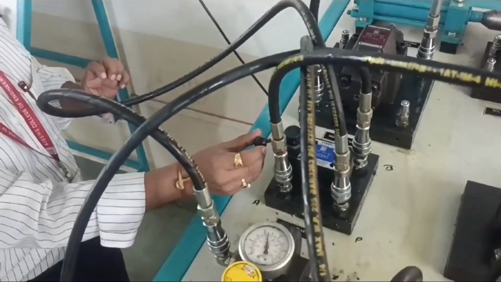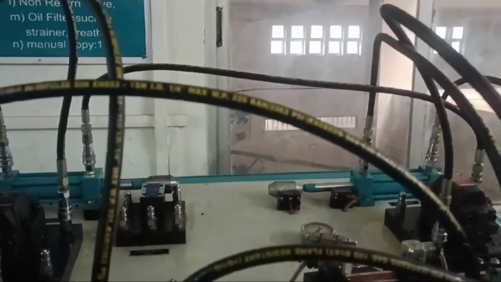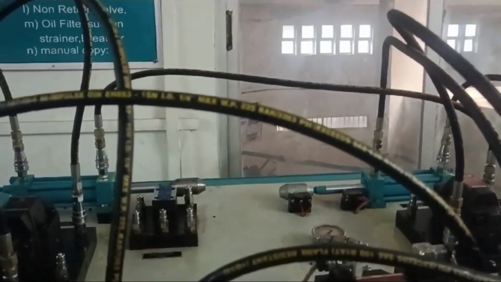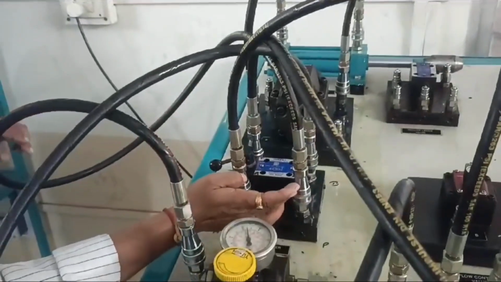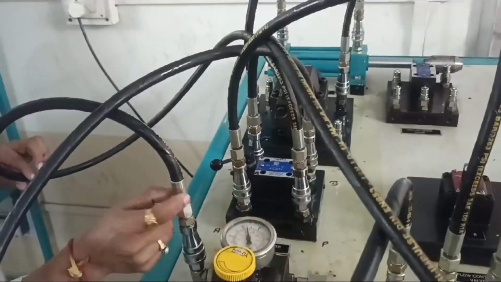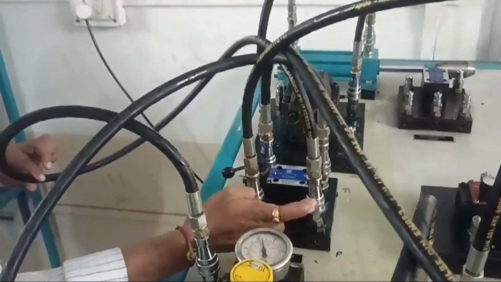when the direction control valve, now I'll show you, is operated, now cylinder A has extended. Now cylinder B has extended. Now during this flow, what is happening? This pressurized oil is coming to the P port of the direction control valve.